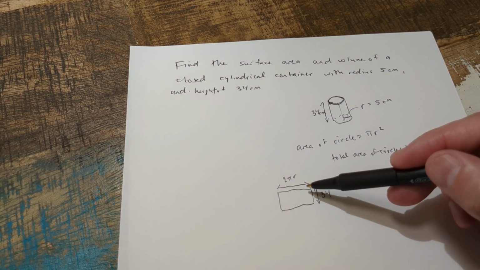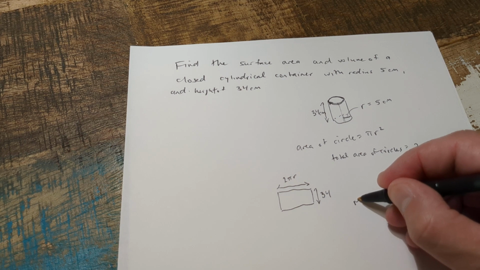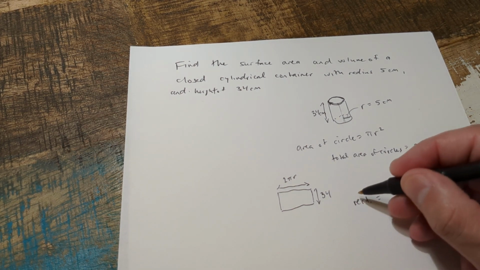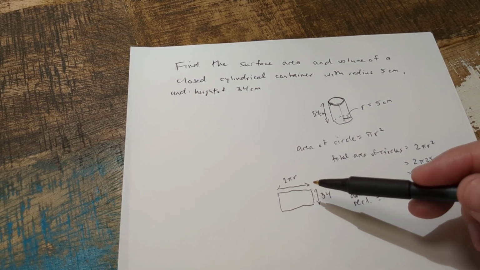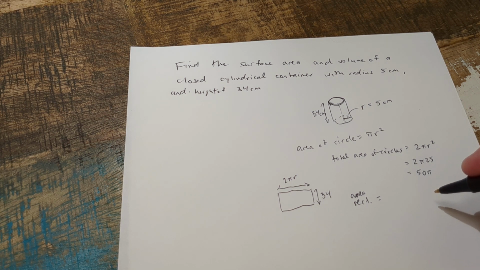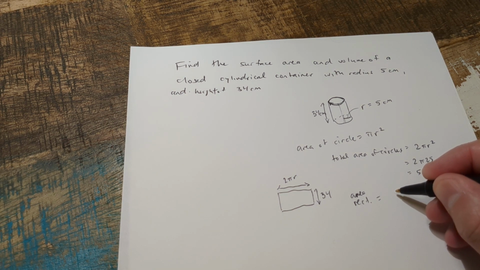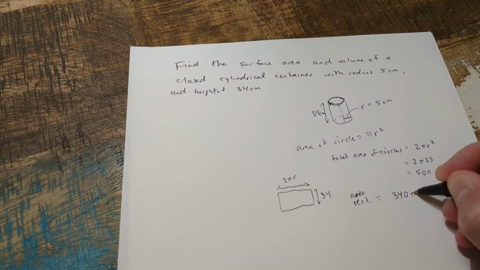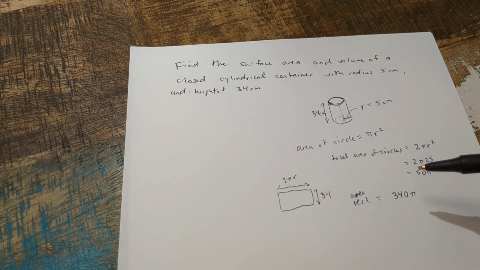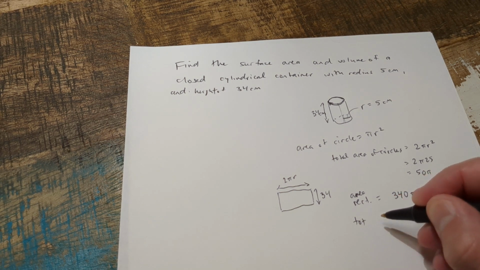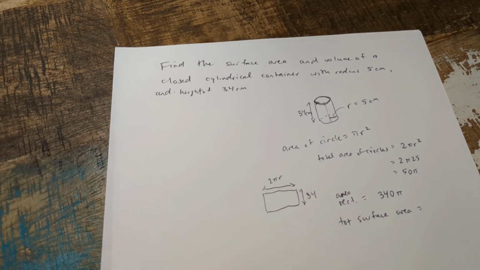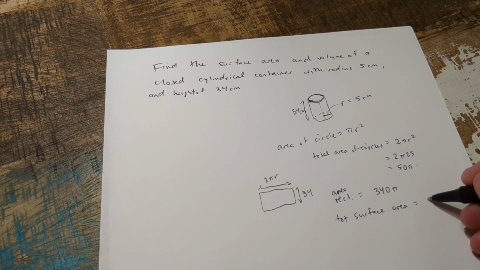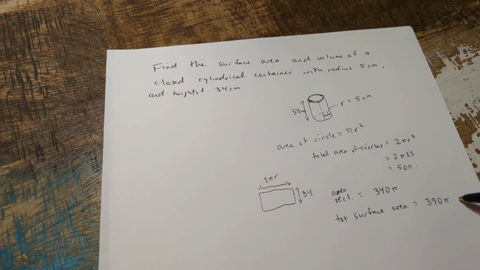Now to get the area of a rectangle, it's just height times width. So I'll call that rectangle area equals 34 times 2 times pi times r. I do a little bit of that in my head. So 340 pi for the area of that rectangle. So total surface area equals, we add that plus that, so we have 390 pi. And then don't forget the units, centimeters squared.